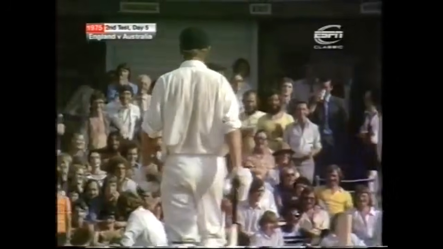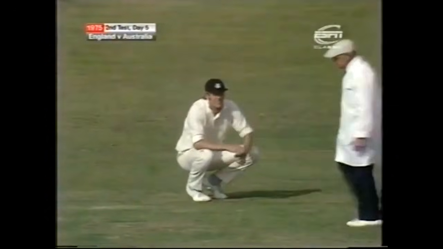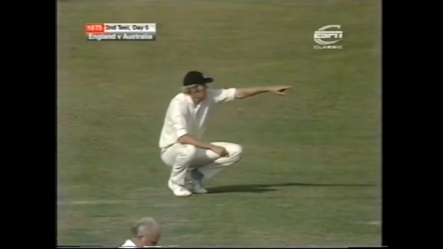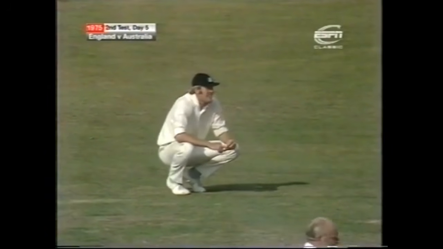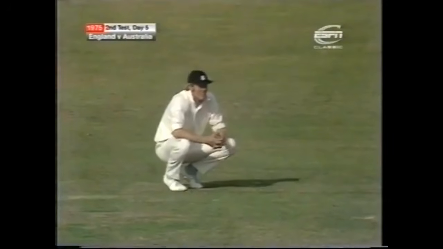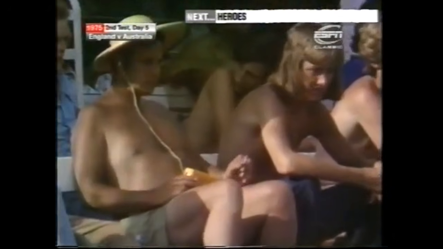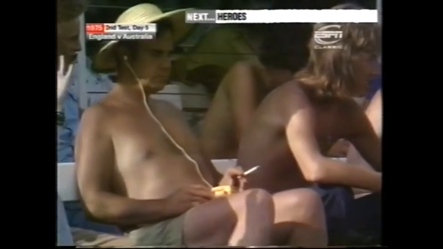Really cracking that square cut away. And what a stirring fight back this has been today by Australia, and some good fighting cricket too by the England bowlers, striving for that breakthrough.